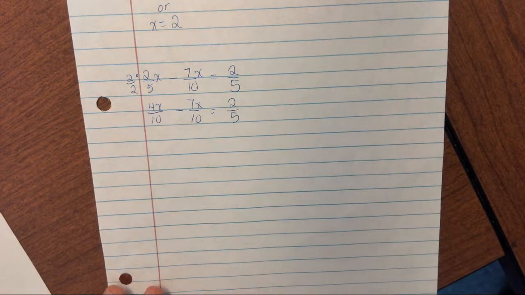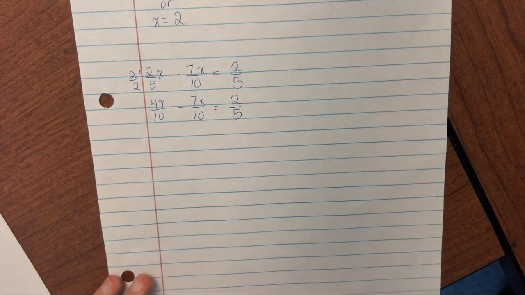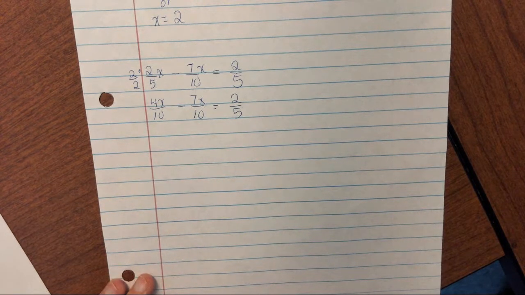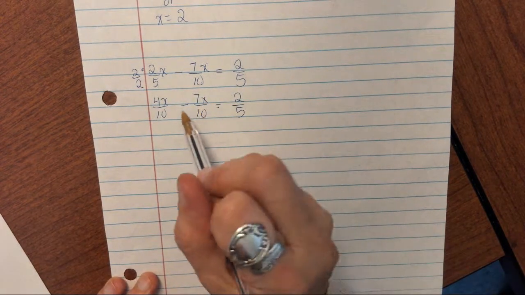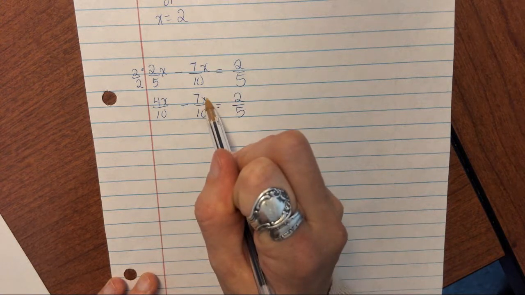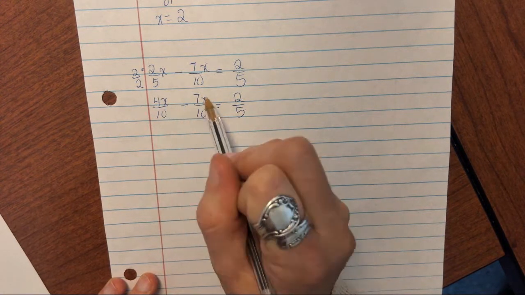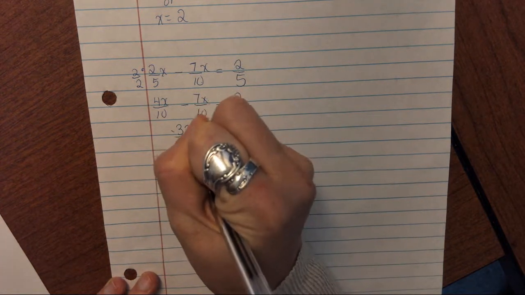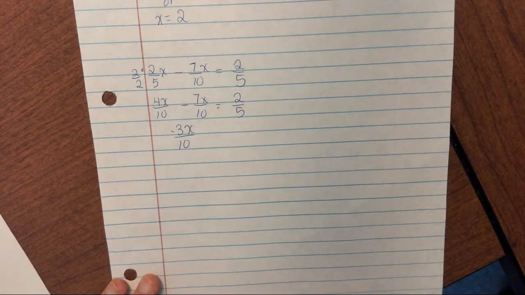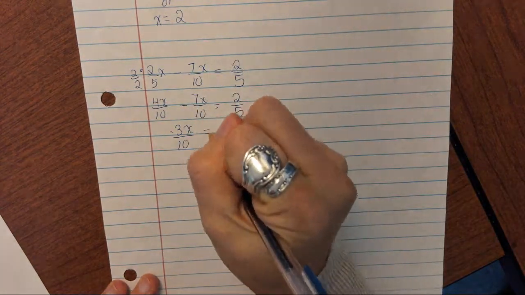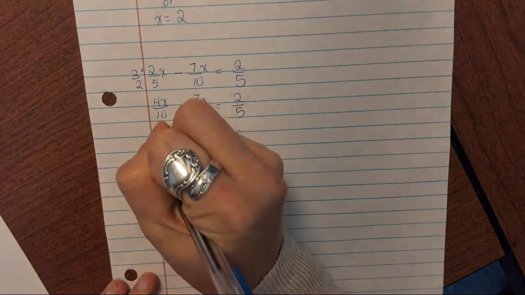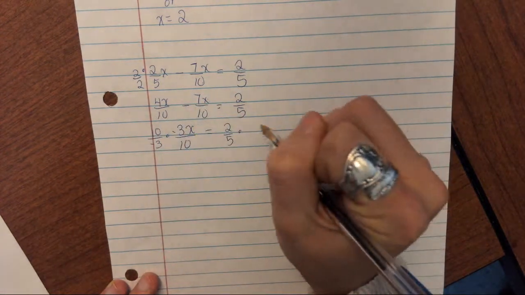And we don't actually have to find a common denominator for the last one, but it wouldn't matter if we did. We could easily change that to 4/10 as well. So once we get to this point, 4x minus 7x is 3x, so 4/10 x minus 7/10 x would be negative 3x over 10, or negative 3/10 x equals 2/5, and then we would just multiply by the reciprocal again, so that would be 10 over negative 3.